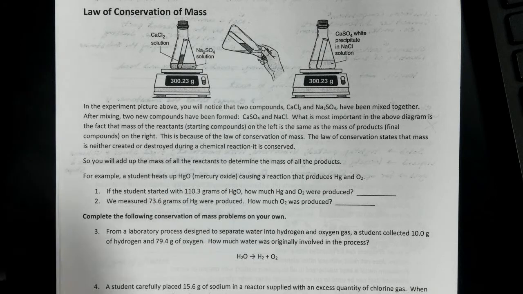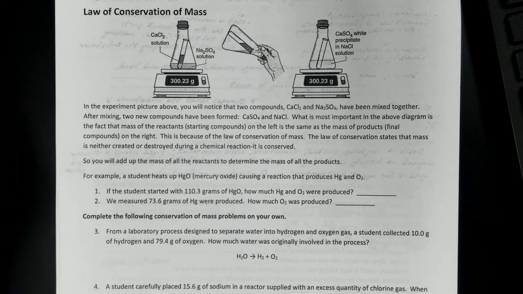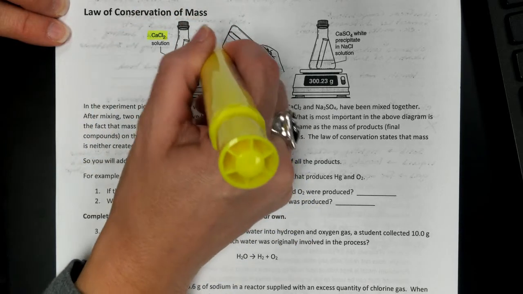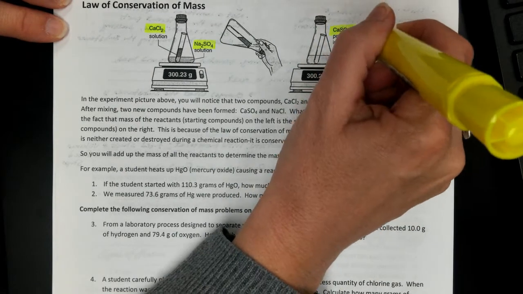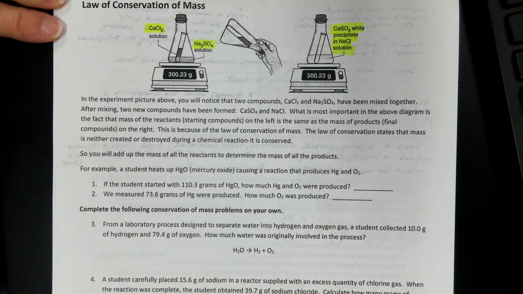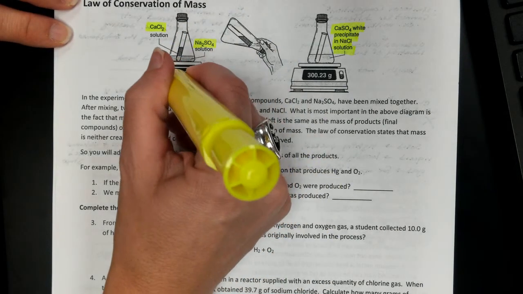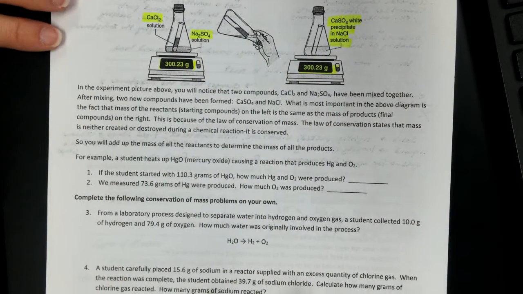Alright, this video is going to go over the law of conservation of mass. So what I want you to look at in this picture is that we're starting with a couple of things on the left, CaCl2 and Na2SO4, and we're ending up with two different things on the right, CaSO4 and NaCl. But the one thing that's staying the same is that the mass of what we're starting with is the same as the mass that we're ending with.